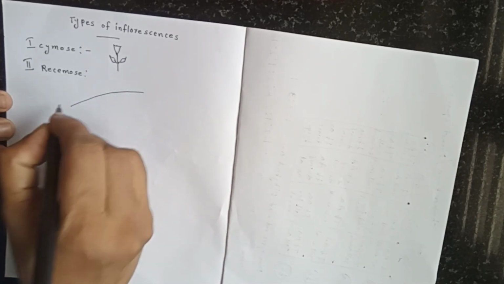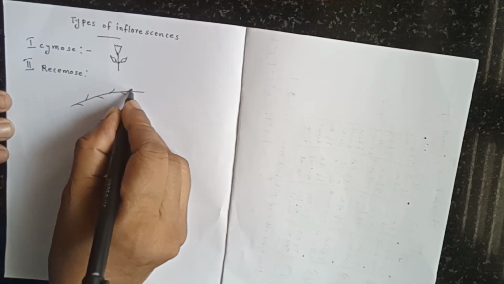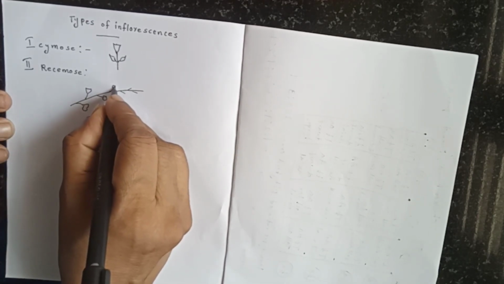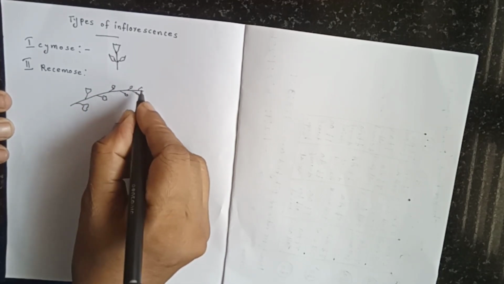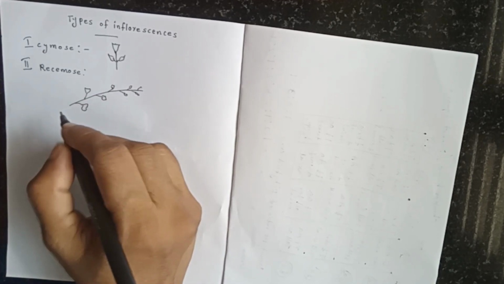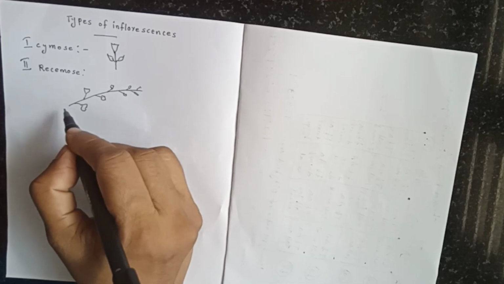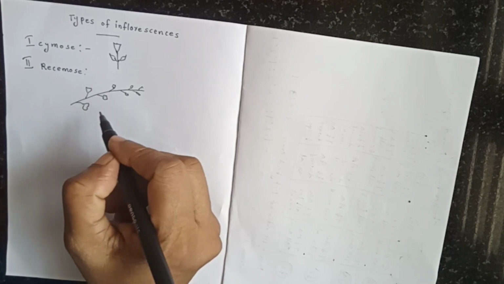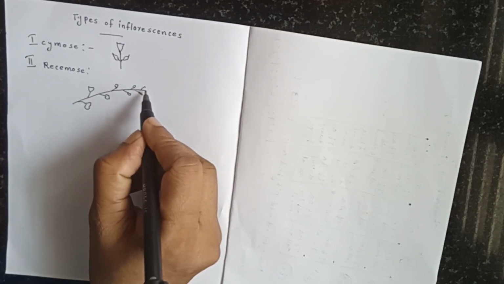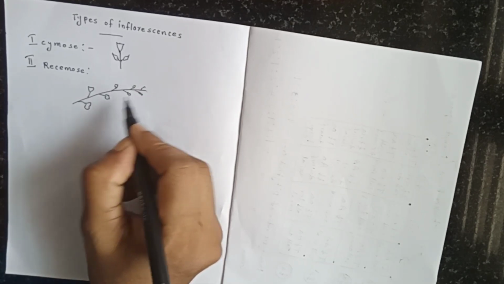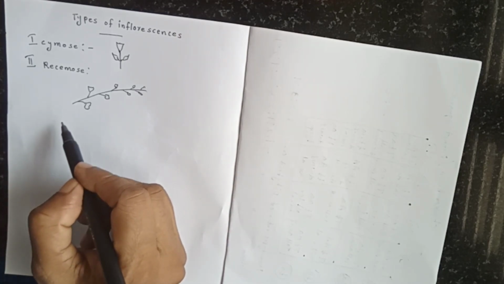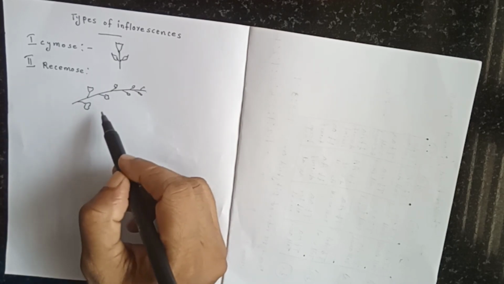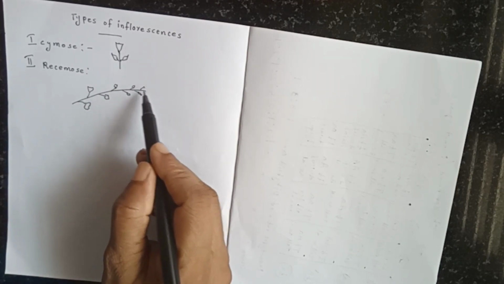We can draw a picture. We can see the main axis shows unlimited growth. The axis does not terminate in a flower. Flowers are arranged in acropetal order. Acropetal order means older flowers are arranged in the basal portion and younger flowers on the tip of the peduncle.